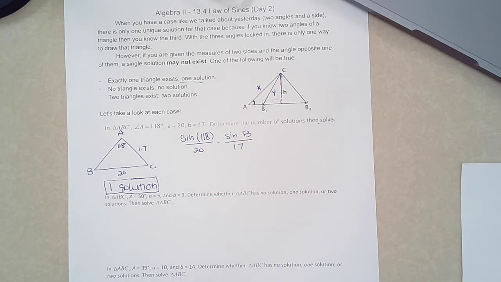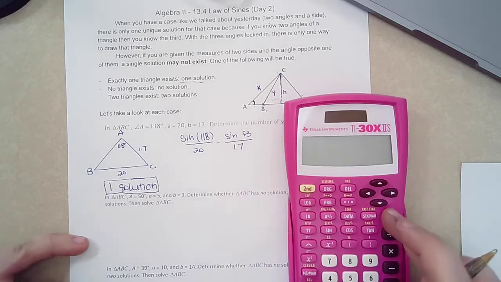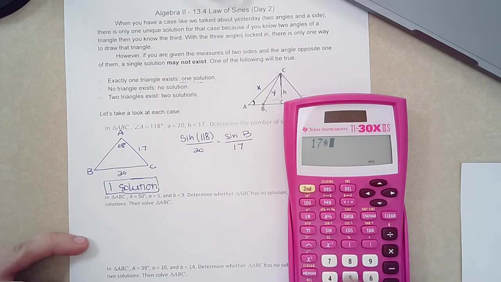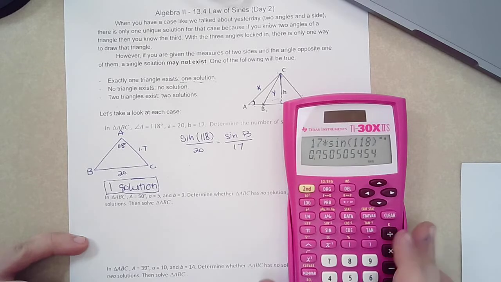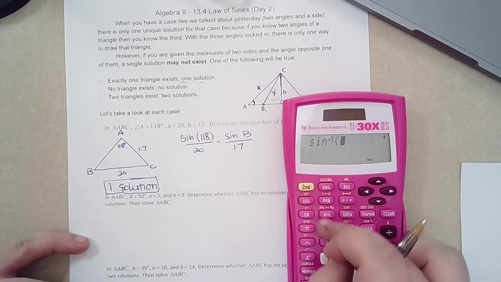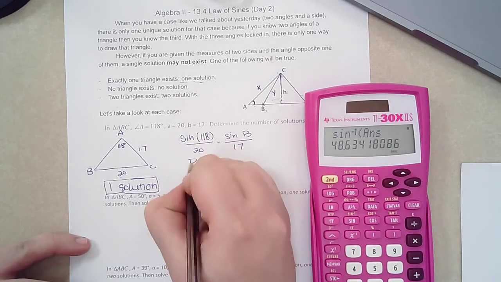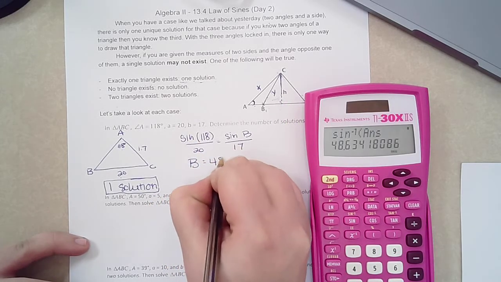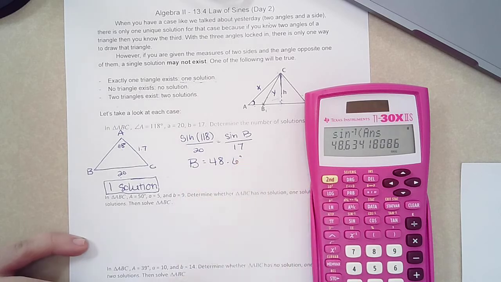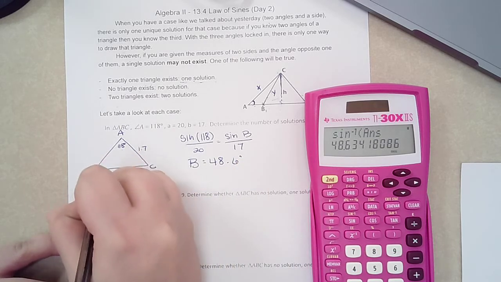Do a little math-a-magic here. Type it into our calculator: 17 times sine 118 divided by 20. And second sine, second answer. And we get that B is equal to 48.6 degrees.